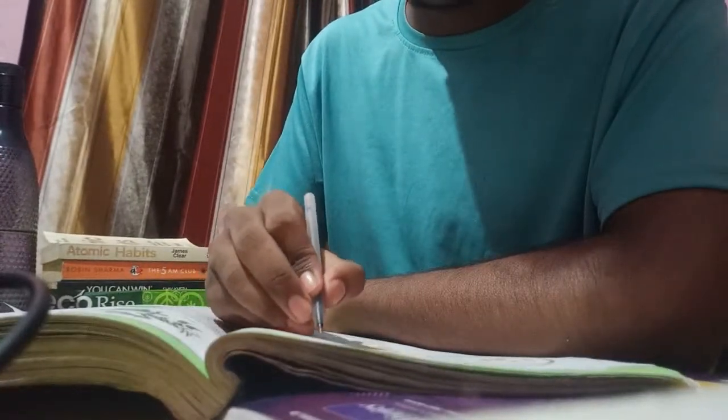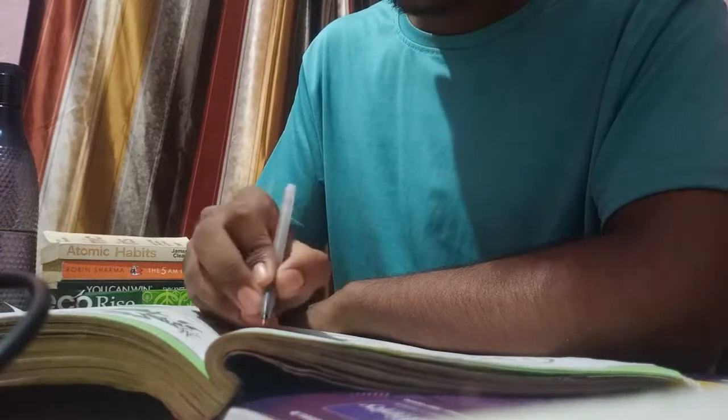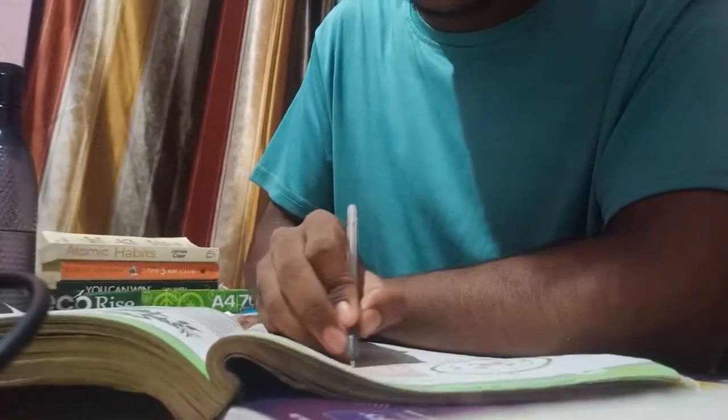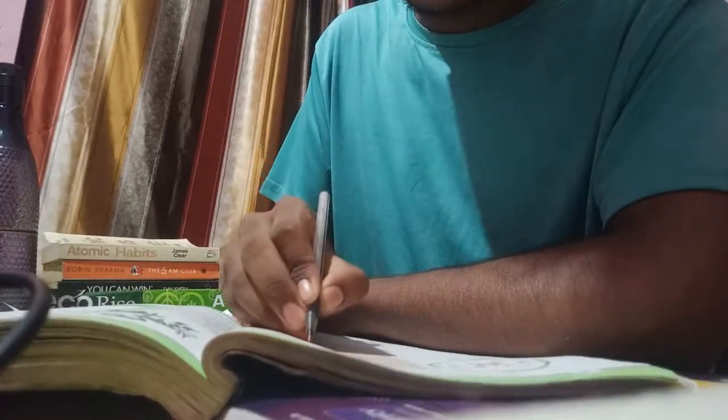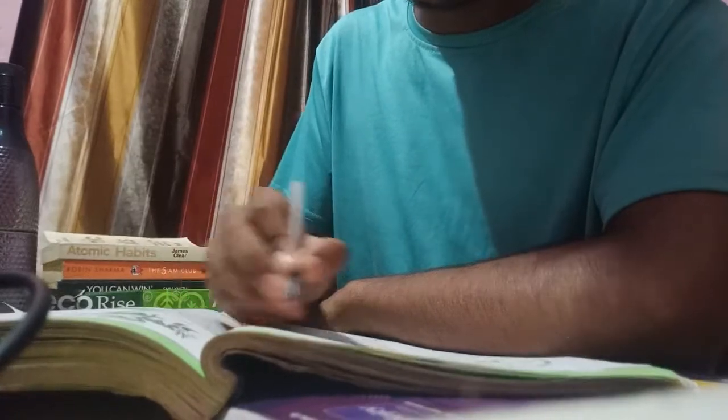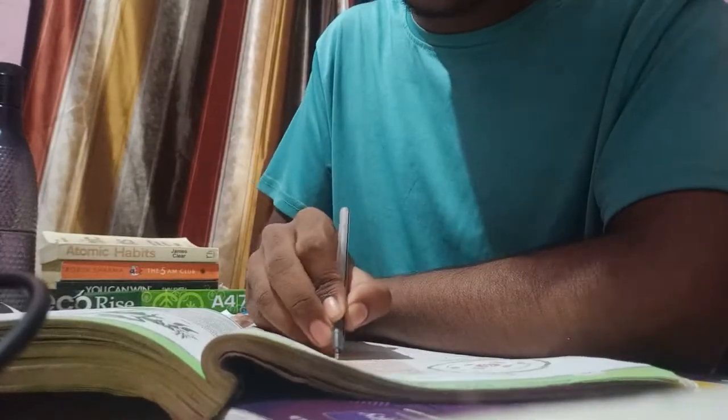The floral formula is represented by some symbols. Br is for bracteate, K is for calyx, C is for corolla, P is for perianth, A is for androecium, G is for gynoecium, G with a line below is for superior ovary, G with a line above is for inferior ovary.